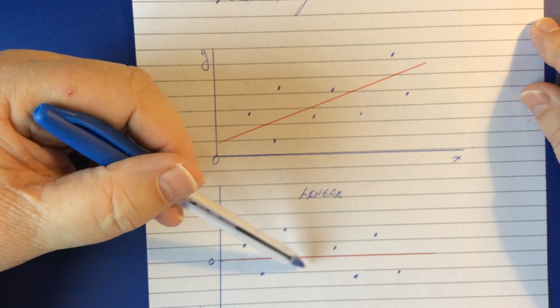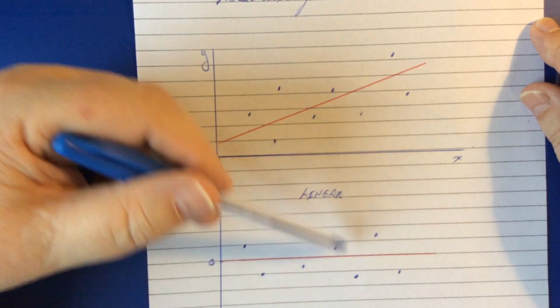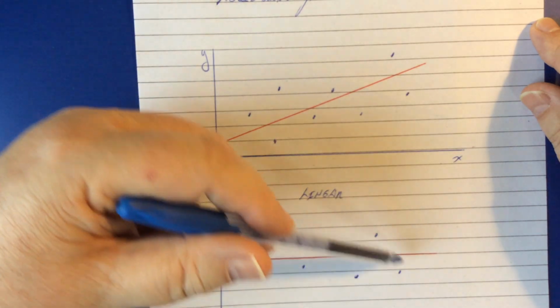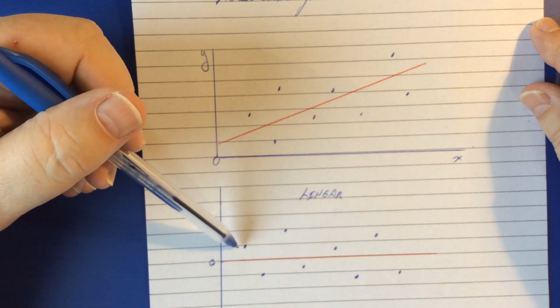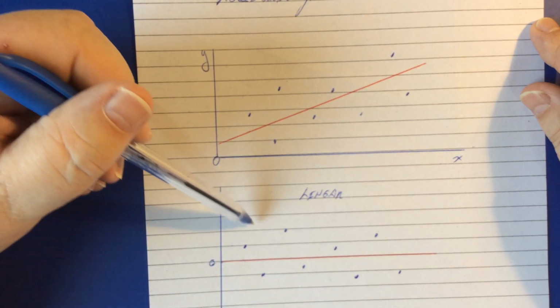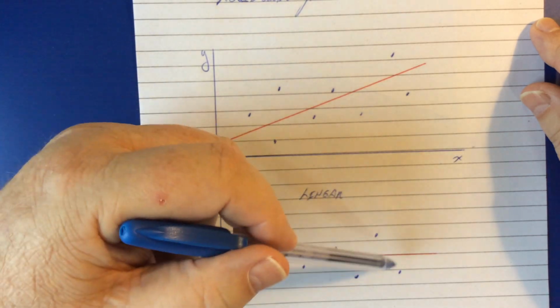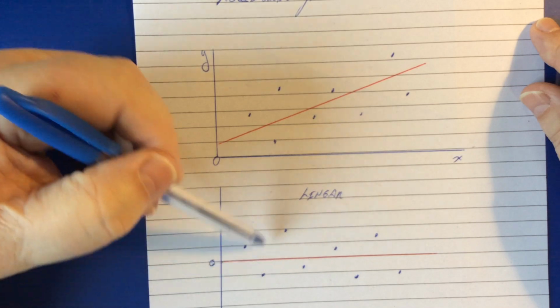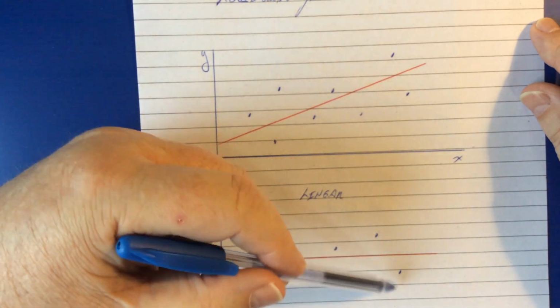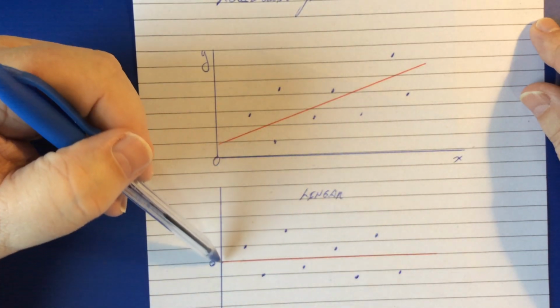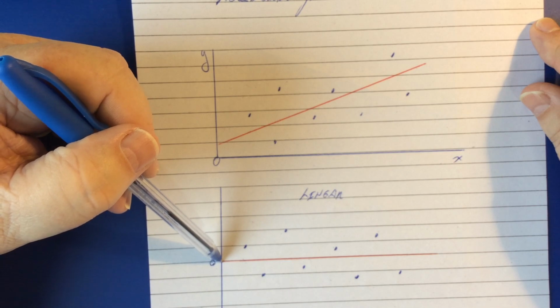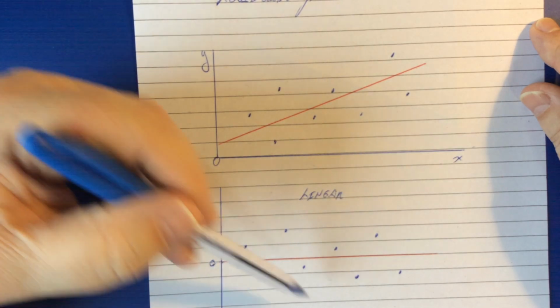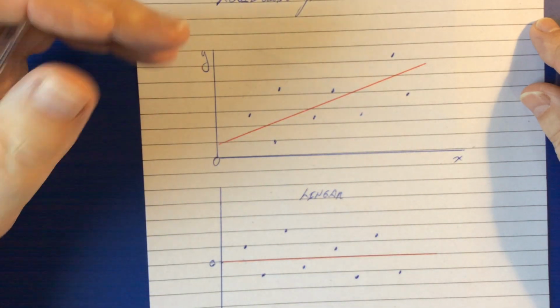The other thing is that there's no discernible pattern to this. It's just a collection of dots. You can't see something that looks like that. It doesn't appear to be doing that. It's just running along with dots either side of the zero line here, and no apparent pattern.